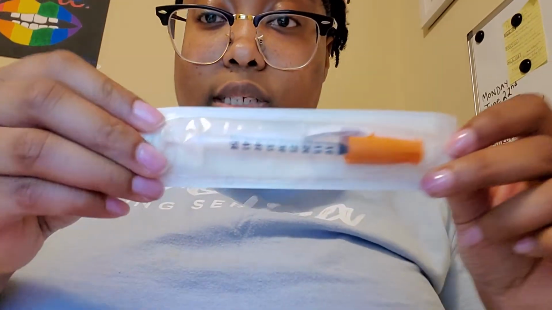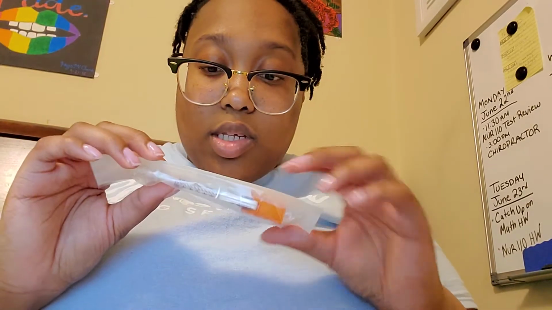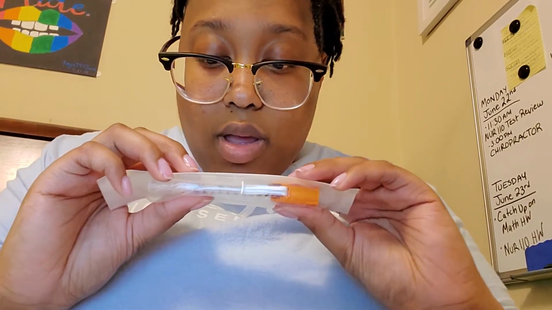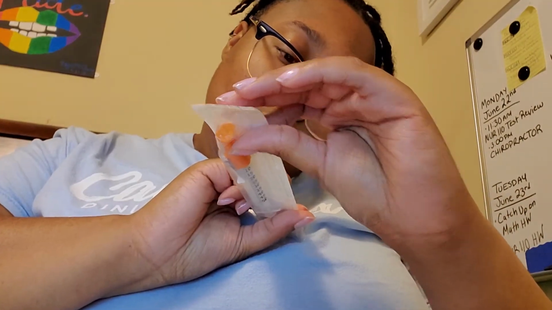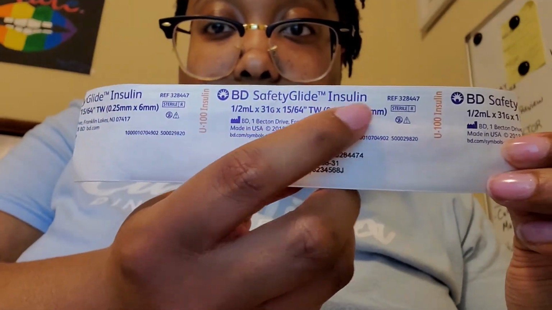Okay, so what we have here is a syringe for insulin. It looks like this, and it is a 31 gauge, I believe, and it says insulin on it. The difference with this syringe is that it's in units and not milliliters.